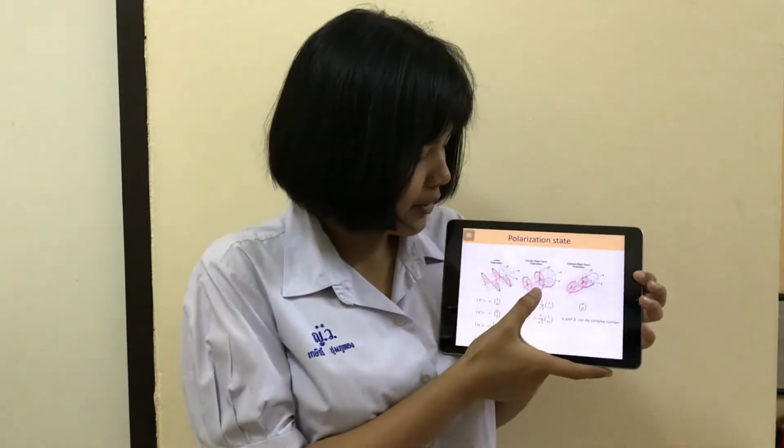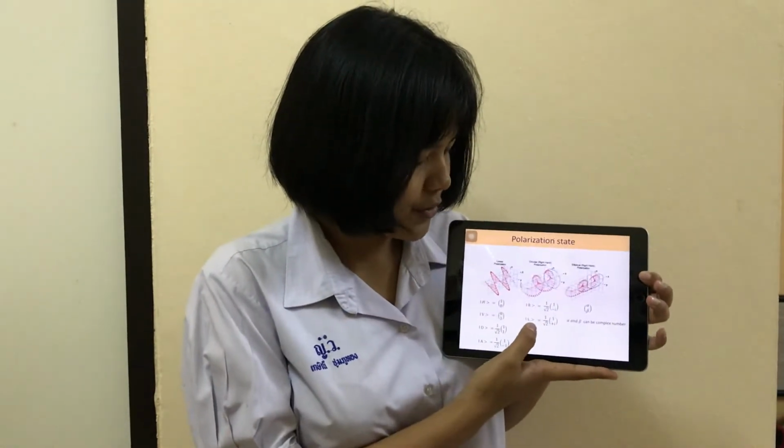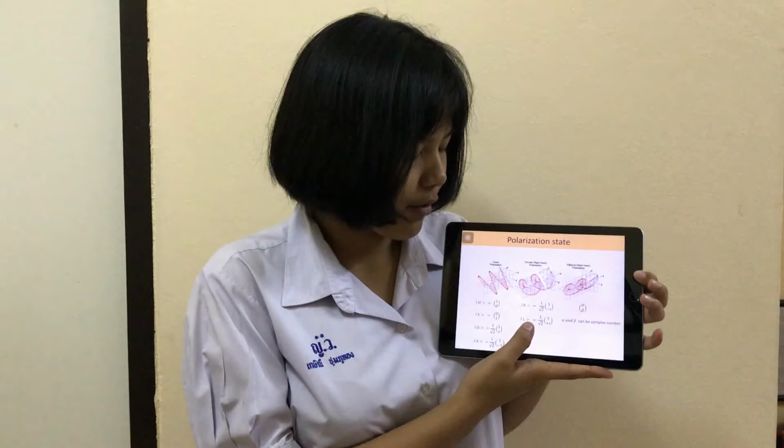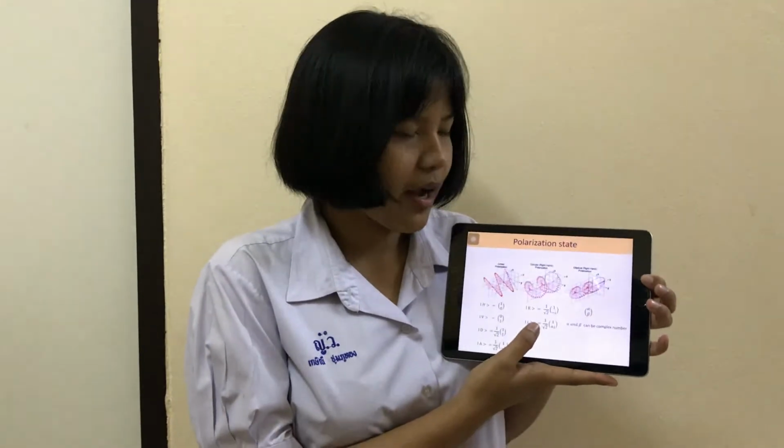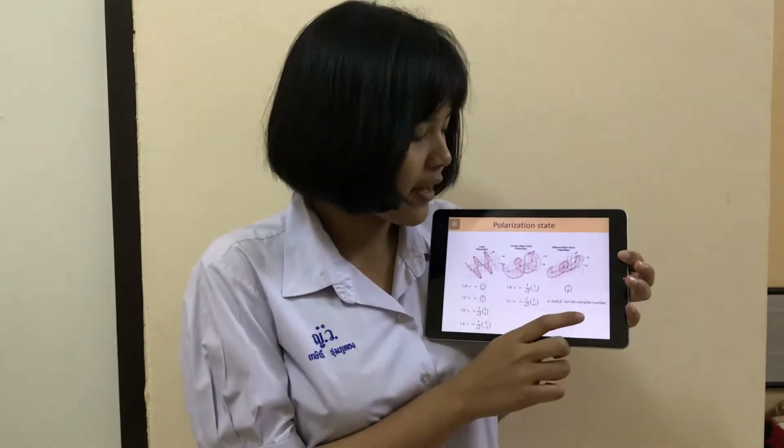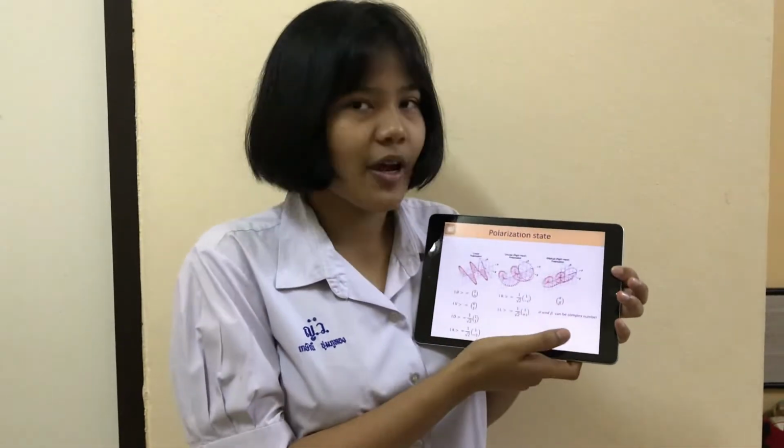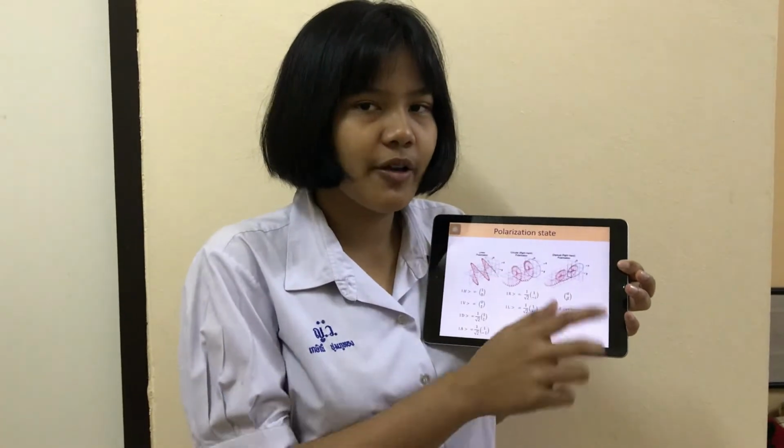And I will show it in a density matrix. And this is the circular polarization, which has R and L. R is the right circular polarization and L is the left circular polarization. And this is the elliptical polarization. It can be shown with imaginary parts or a density matrix.